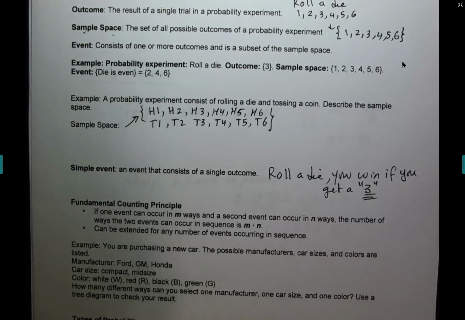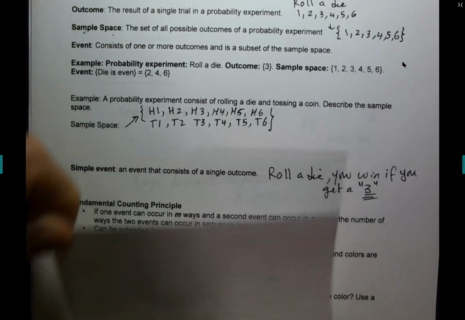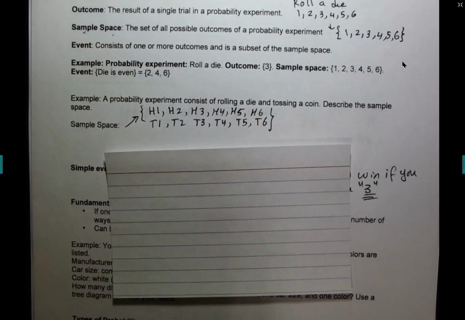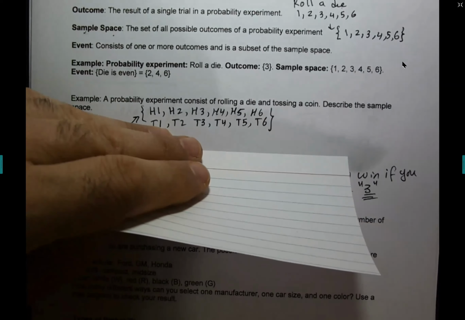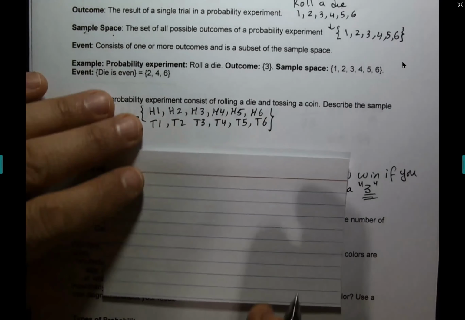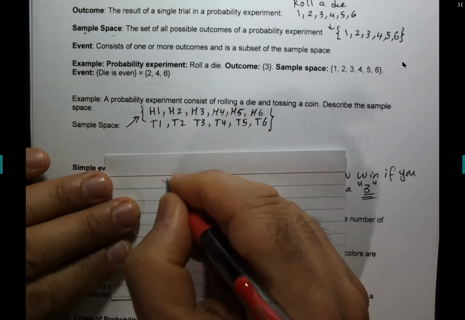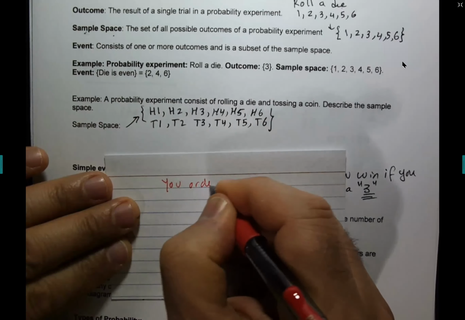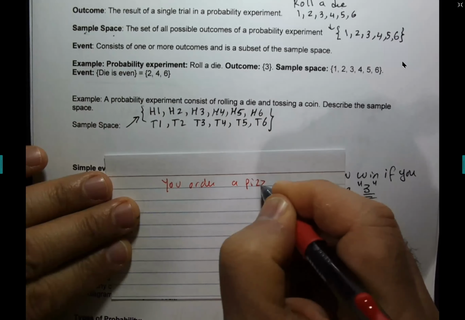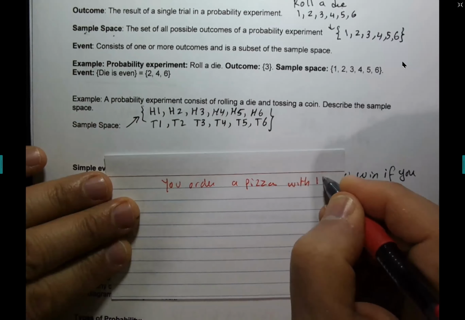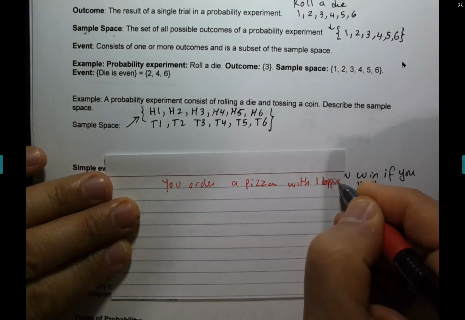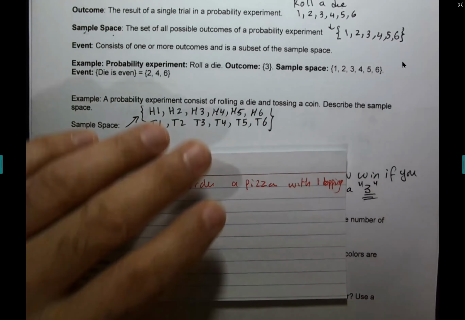Next one. Before we come to the definition of probability, I'm going to give you this example. You order a pizza with one topping, in addition to cheese, of course.